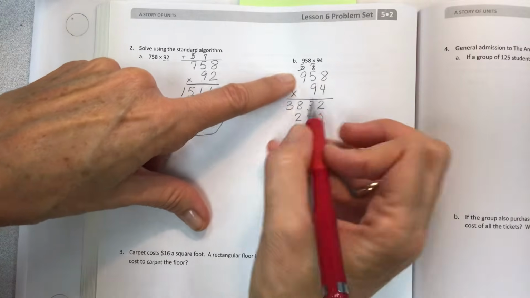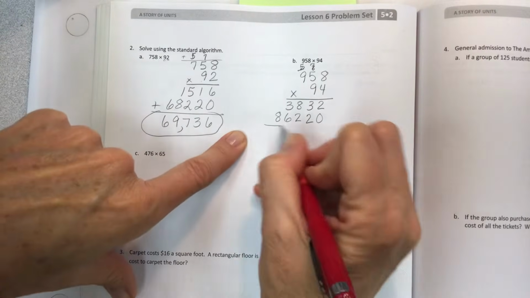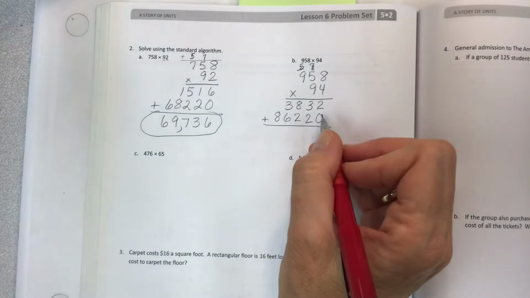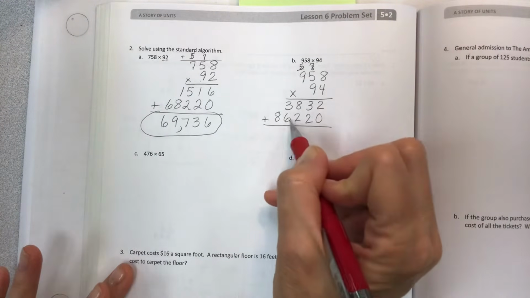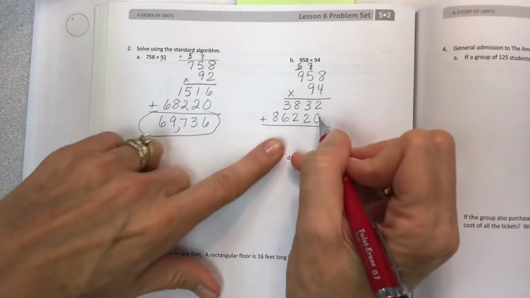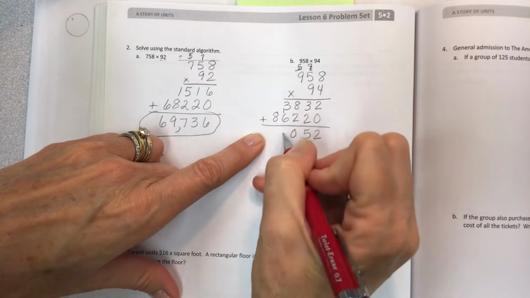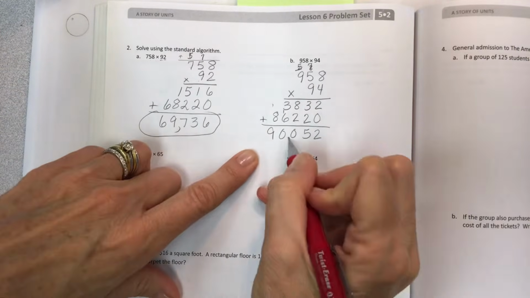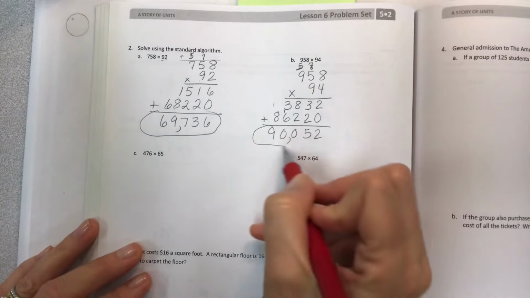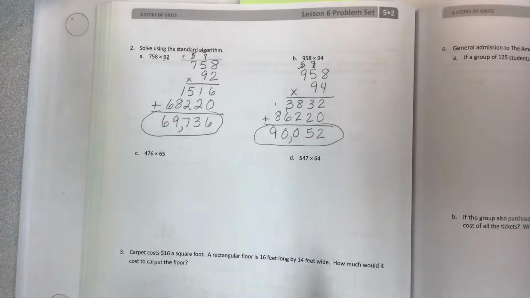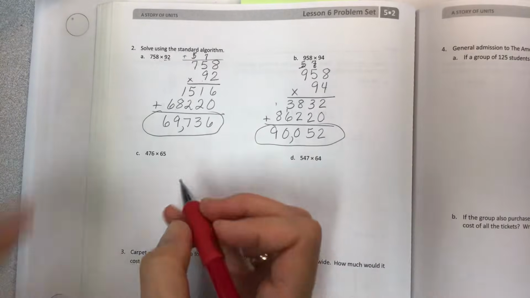9 times 9 is 81, plus 5, 86. And then we're going to add those. So you should have 86,220. Now add 9 and 10. And you should end up with 90,052 for your second for B.